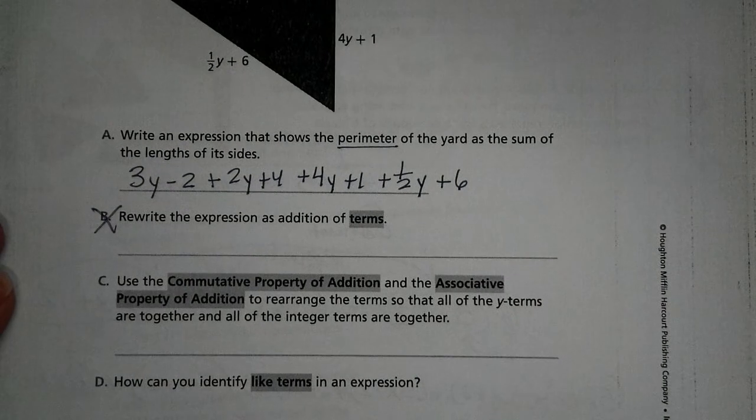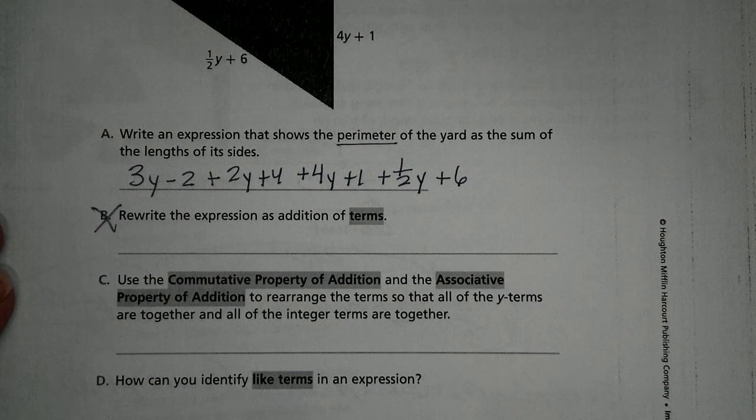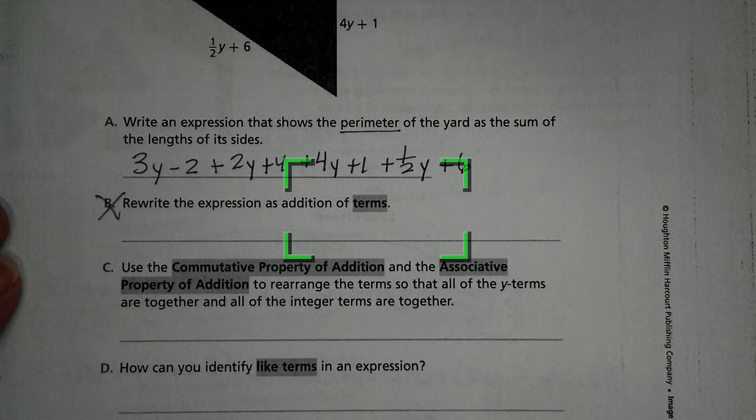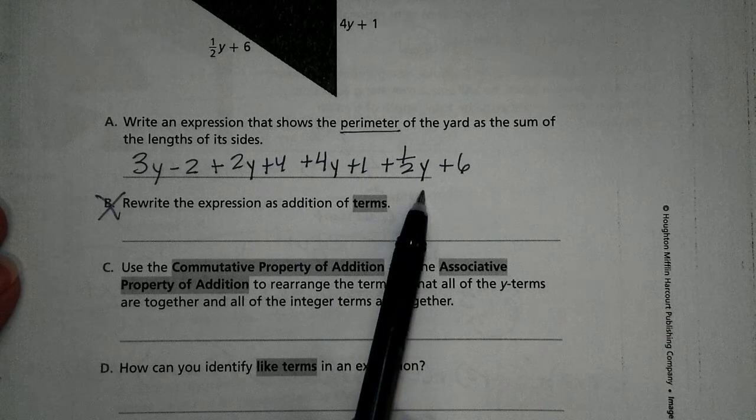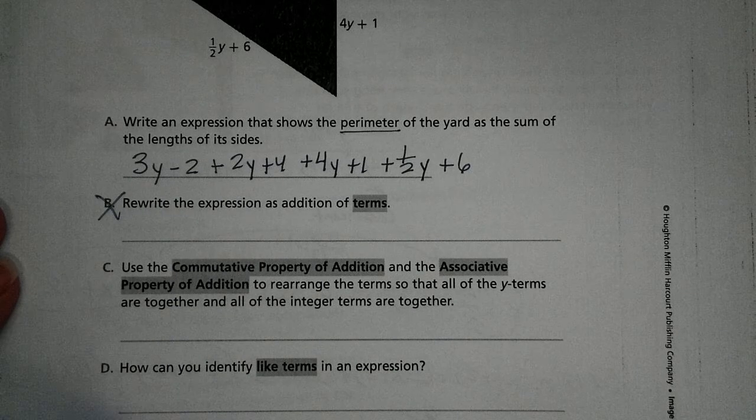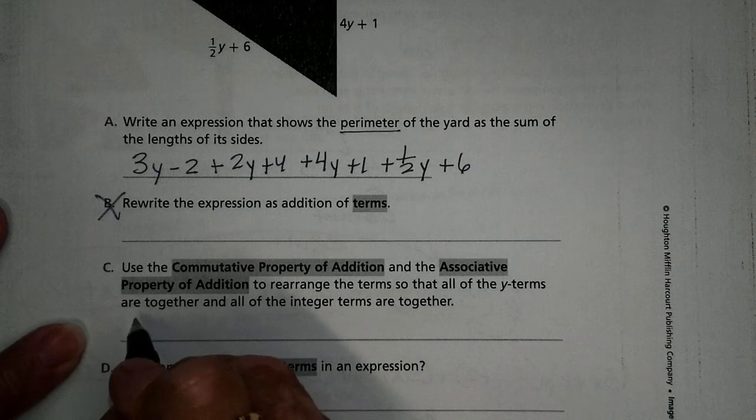So now it says we're going to use the properties and we're going to rearrange to get all of our like terms together. Okay? So does it matter if I put my constants first and my coefficients? It doesn't matter. Okay? But I'm going to put my coefficients and variables first.